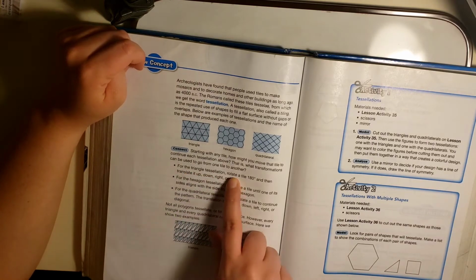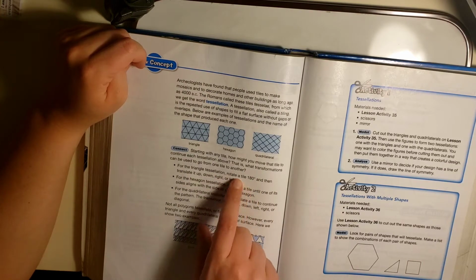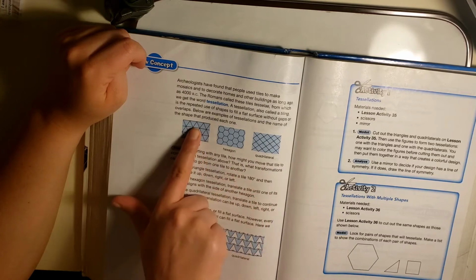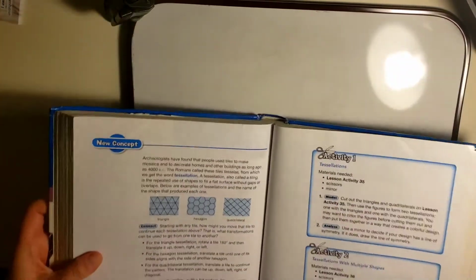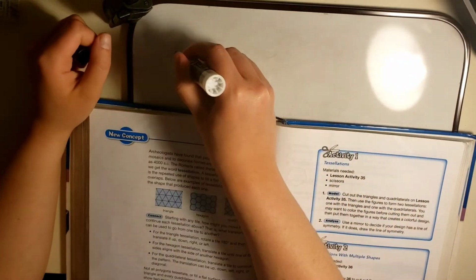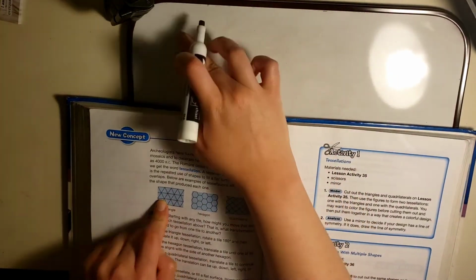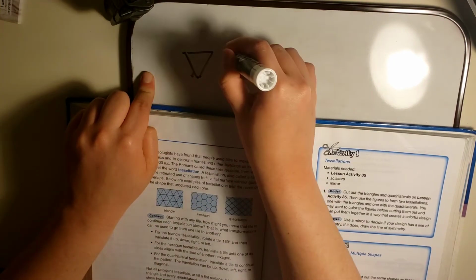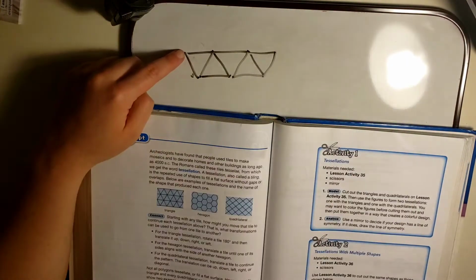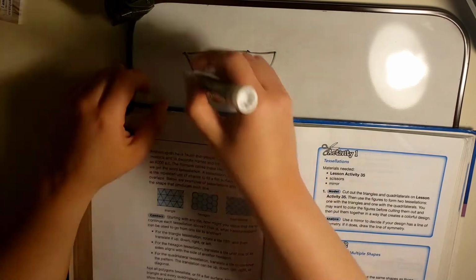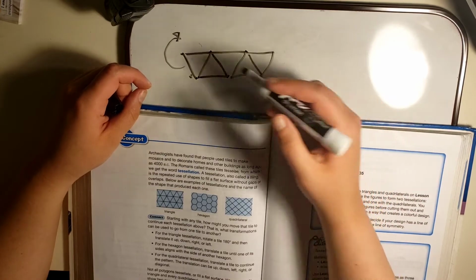Alright, for the triangle tessellation, rotate a tile 180 degrees, then translate it up, down, right, or left. So we would take one triangle, we would turn it 180 degrees. If we had this triangle here, and we wanted to continue, so that's kind of like what these are. This is kind of how it is, right? So if we wanted to continue up here, we would turn this 180 degrees, and we can make it go up.